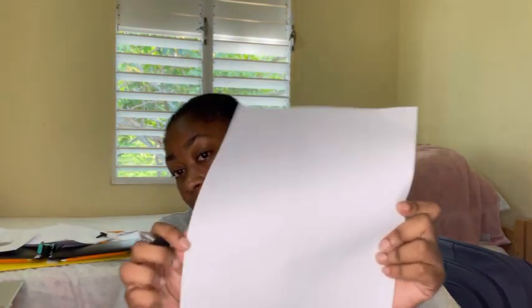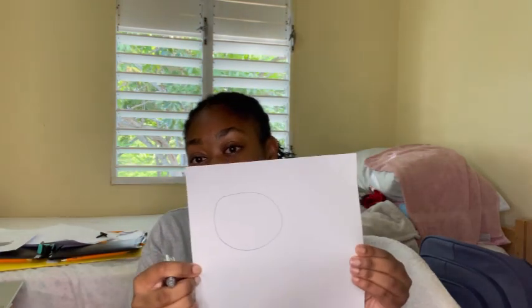So we're going to draw our animal cell. What do we need for our animal cell? As you can see, this is a blank paper. The first thing that we know about animal cells is that they have a cell membrane. So we're going to draw a cell membrane first. We draw the cell membrane, right? Good. We have our circle. Now we have our cell membrane.